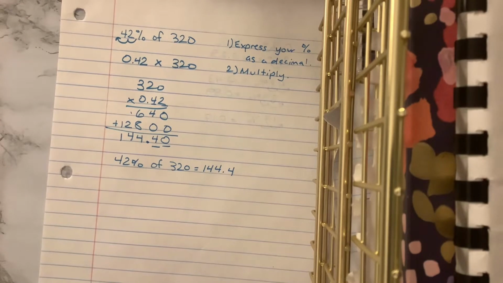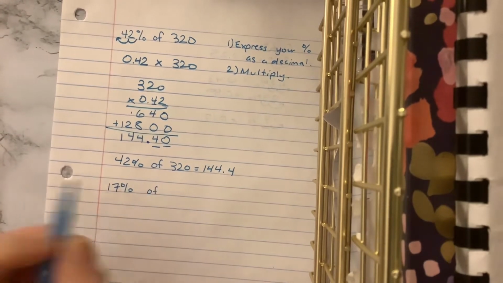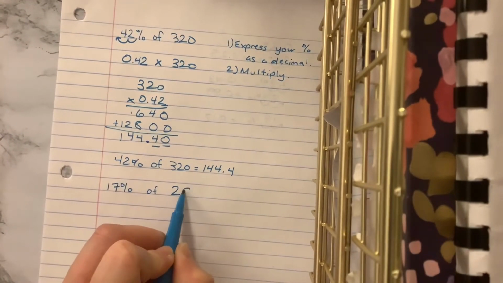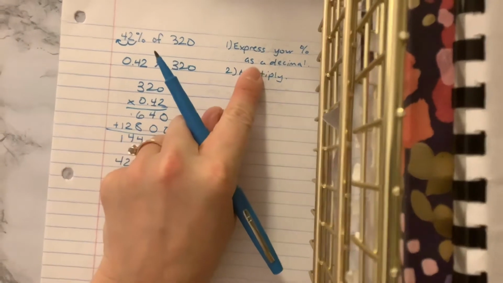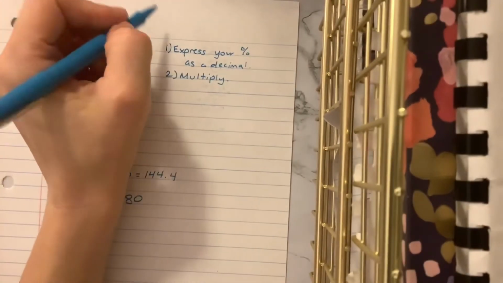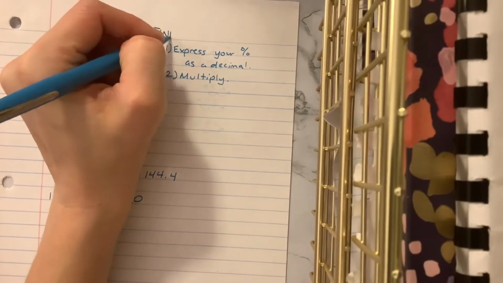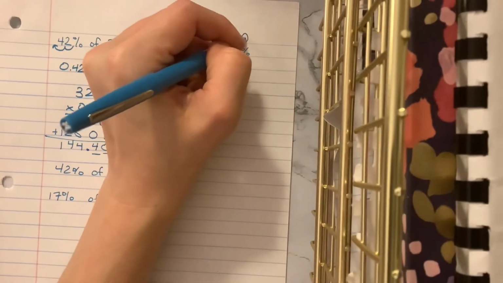Let's try another one. 17% of 280. So step one is to express your percent as a decimal. Also, this is not a bad idea to write these in your notes. Let's say I'm finding percent of a quantity.